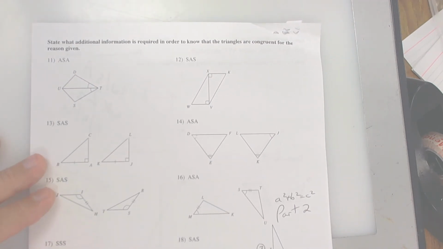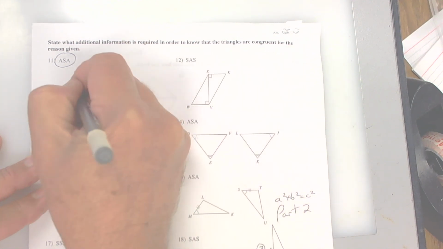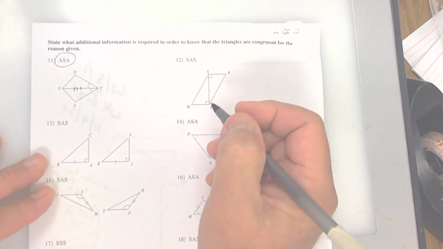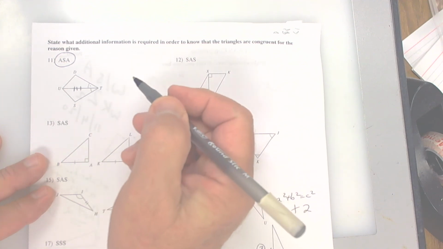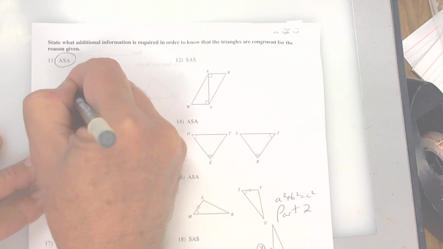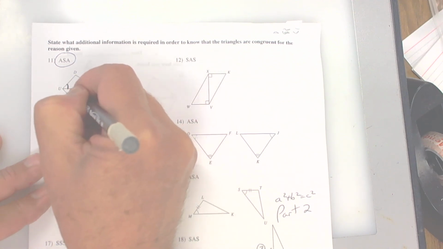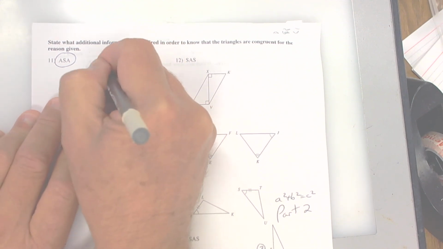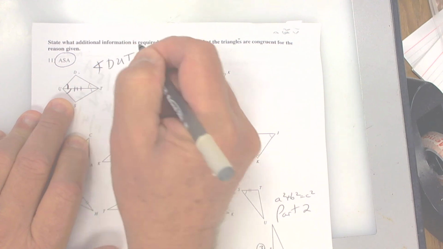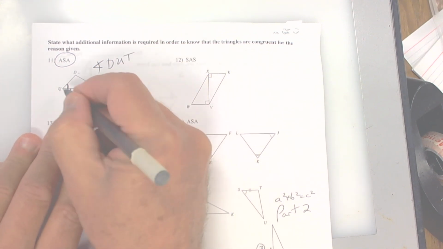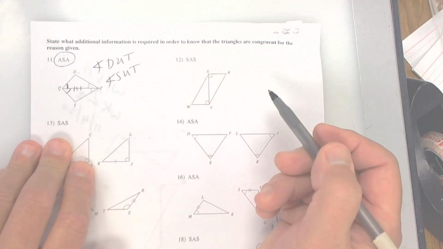Let me see what this says. Is this angle side angle? That's what they want to know. Well, this is equal to itself by reflexive. So we do have an angle. We do have a side, but we would need another angle here. So they're asking what additional information. So you need this angle here, and you need this angle here. So you got to say it. Angle D-U-T. And then you need this one, which is S-U-T. Those are the 2 things you need.